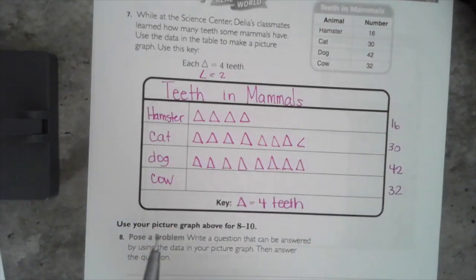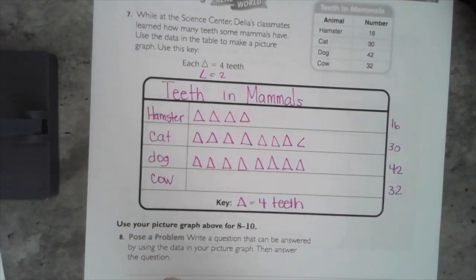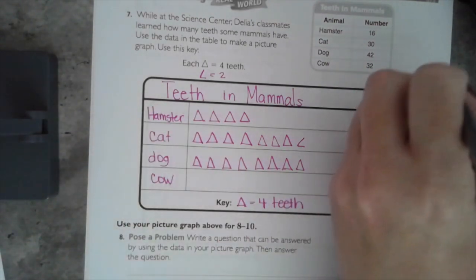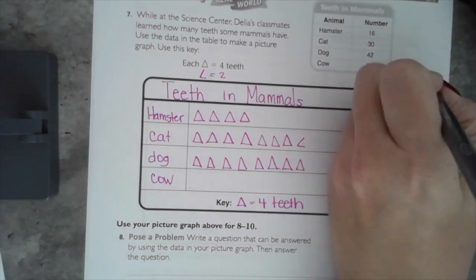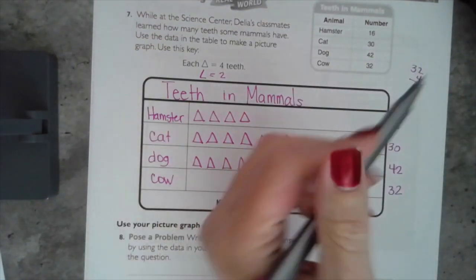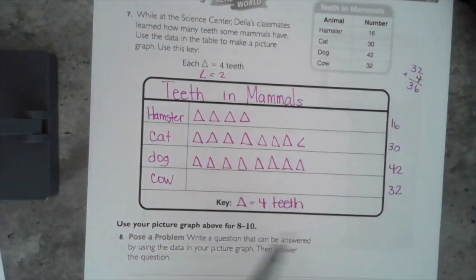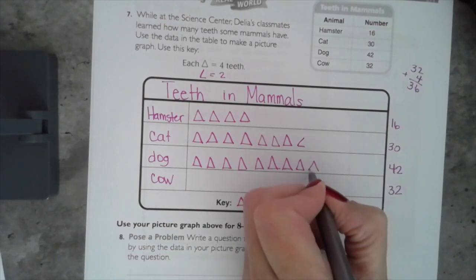I'm going to have to keep going. 32 plus 4. 32 in my head. 34, 35, 36, 37. Is that right? That doesn't seem right. I'm going to write it down. 32 plus 4. Right, that's what I thought. That's 36. Okay, got to keep going.